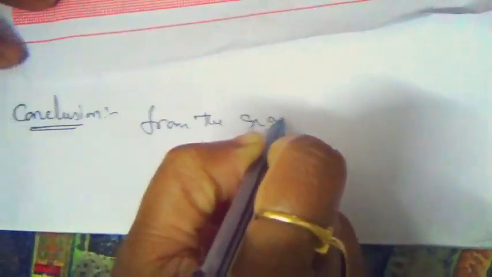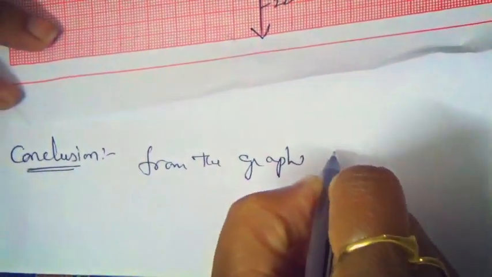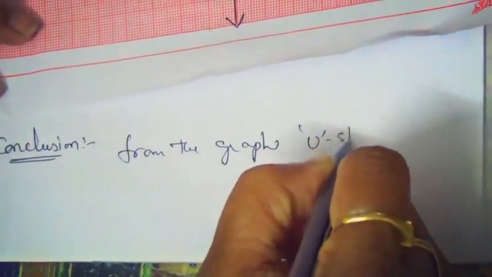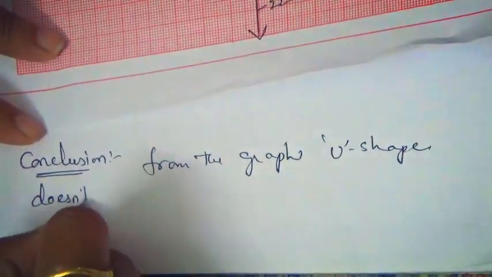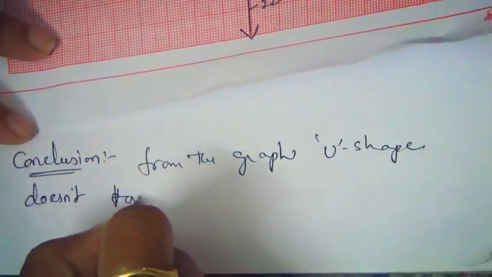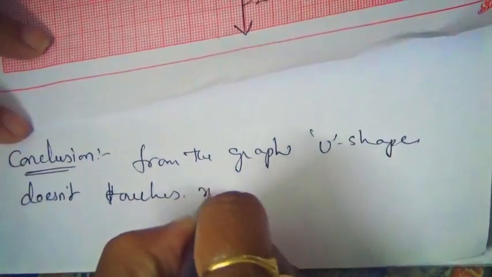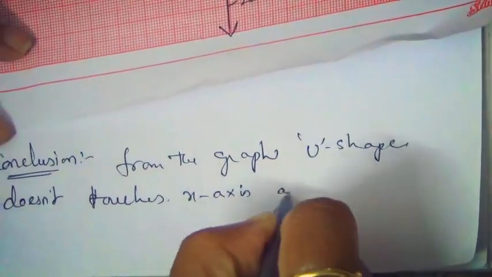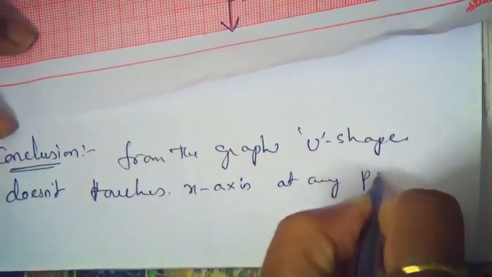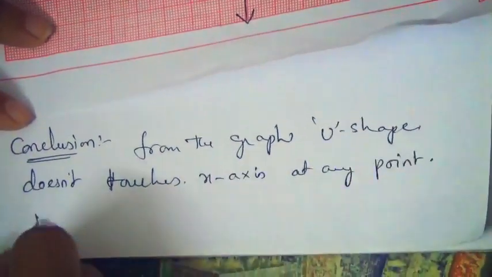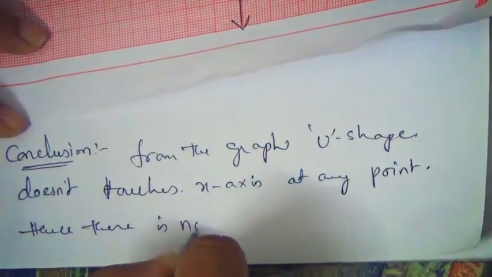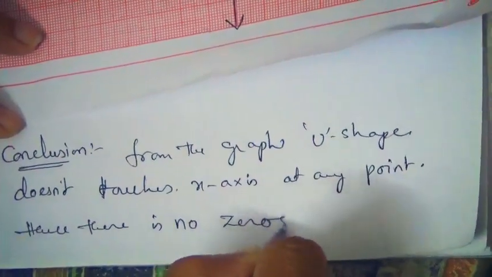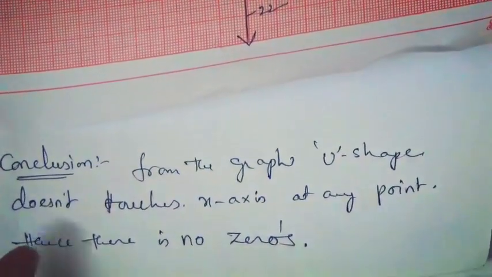From the graph, the U shape does not touch the x-axis at any point. Hence, there are no zeros. Okay, it was the conclusion for the third sum.